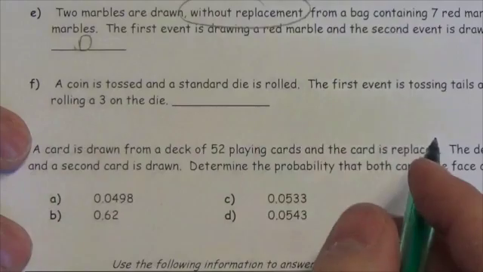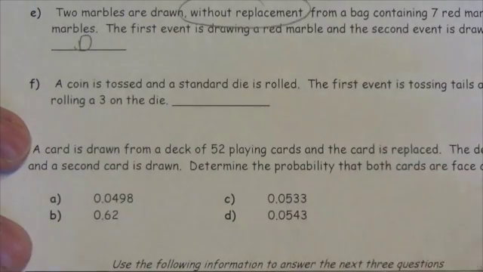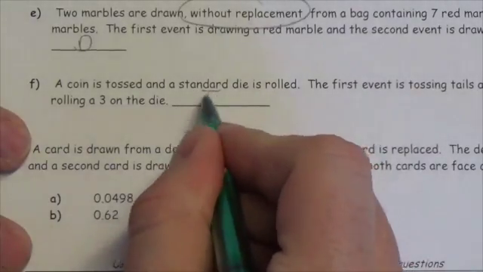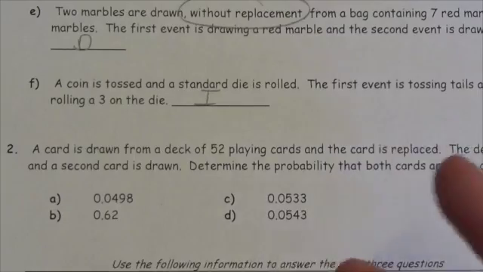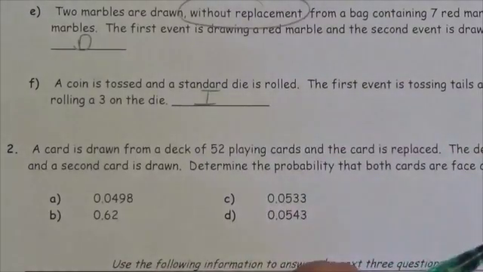And now a coin is tossed and a standard die is rolled. The first event is tossing tails and the second event is rolling a 3 on the die. And again, those are independent of each other, because tossing a coin and rolling a die, the 2 events don't change or have any impact on the sample space of the other. So they're independent.